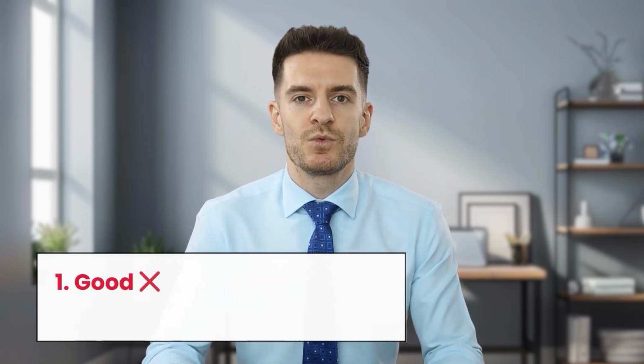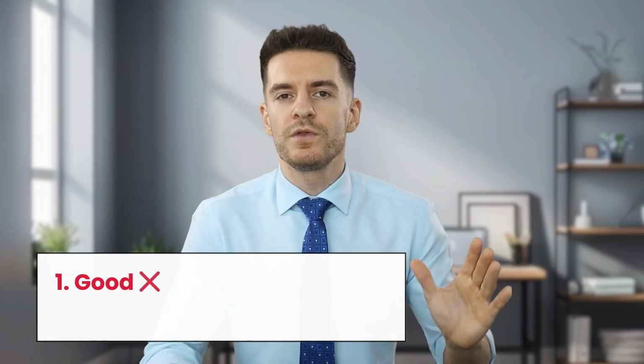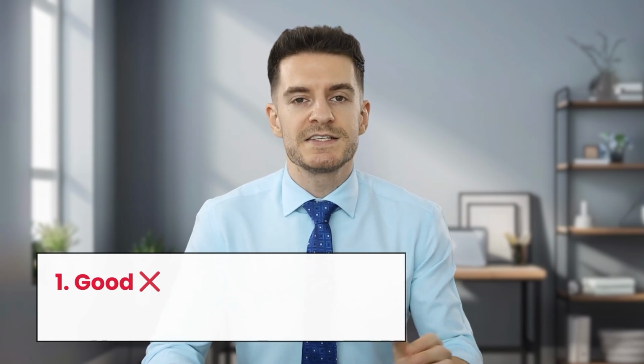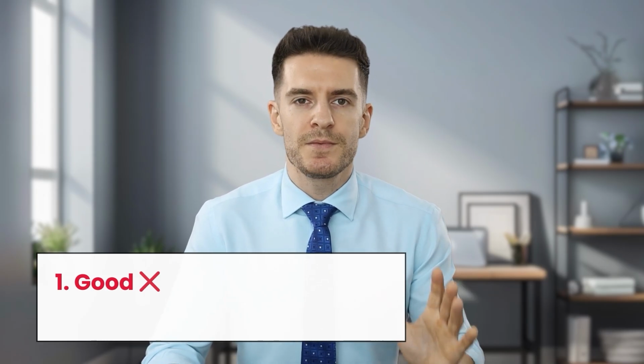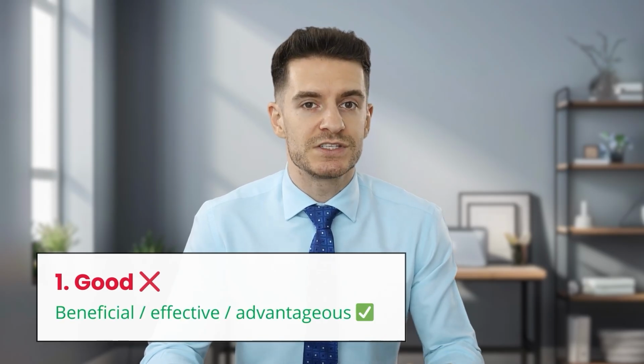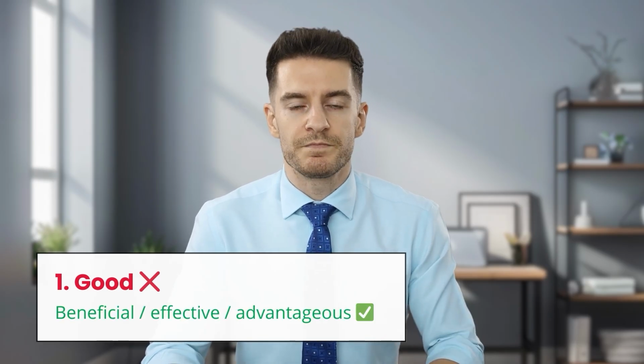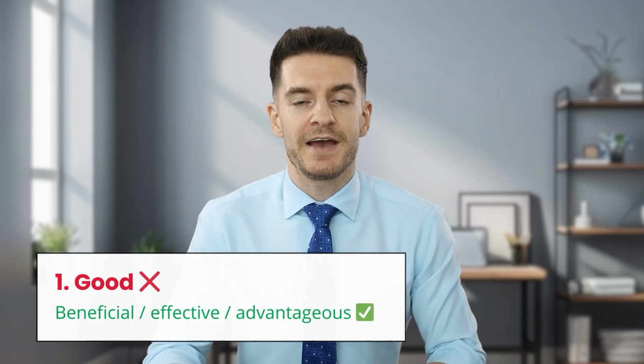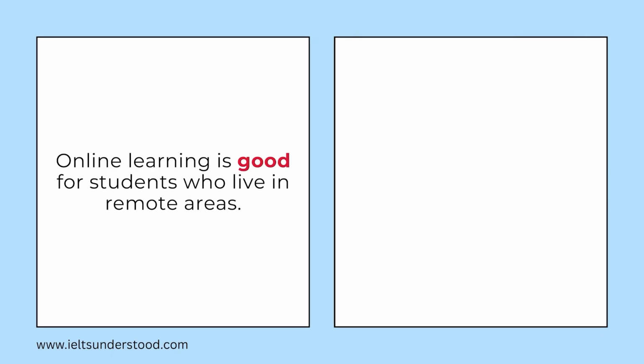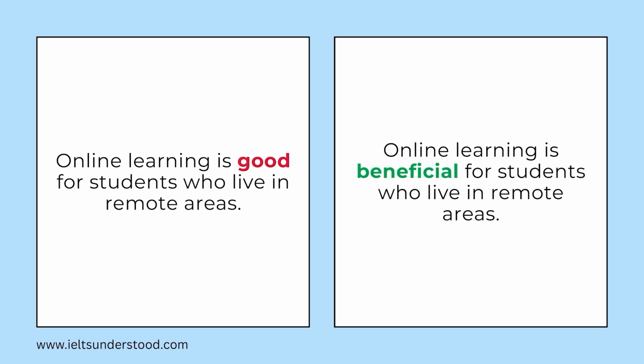So the first basic word I see students using all the time is good. Instead of using good, there are so many alternatives you can use, including beneficial, effective, and advantageous. So here's an example. Online learning is good for students who live in remote areas. No, no good. This is too basic if you want a higher band score. Online learning is beneficial for students who live in remote areas. This is much better, much more professional.